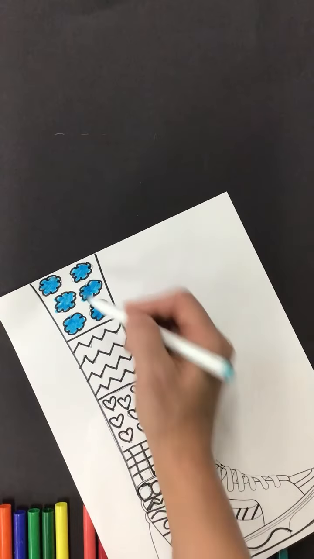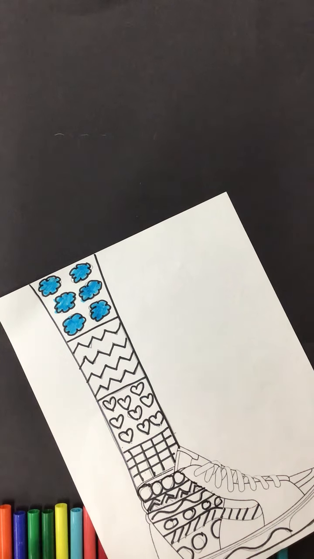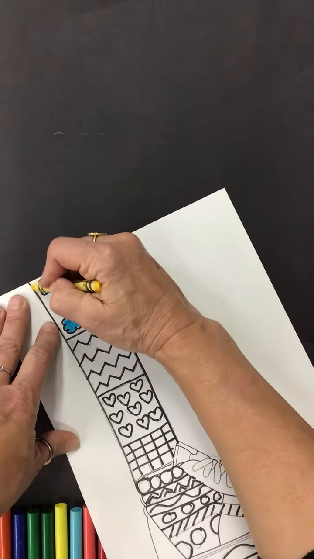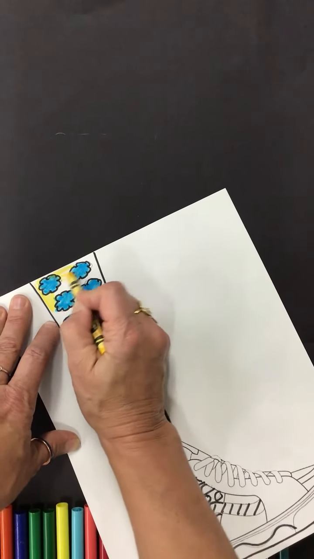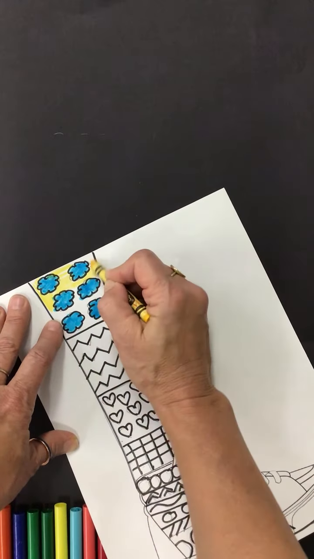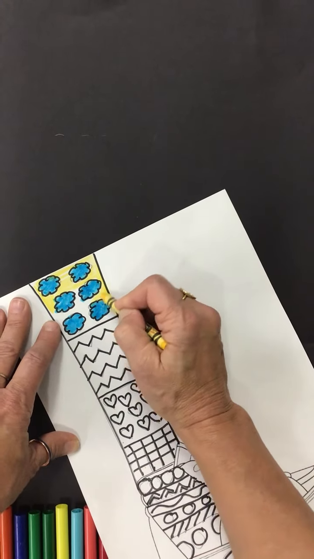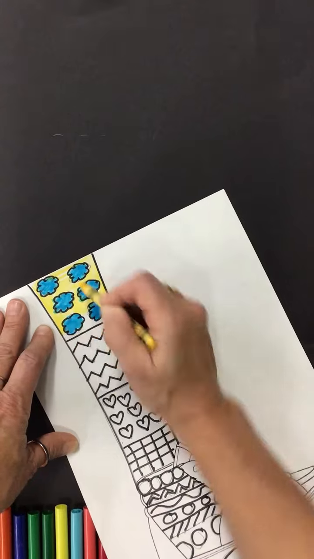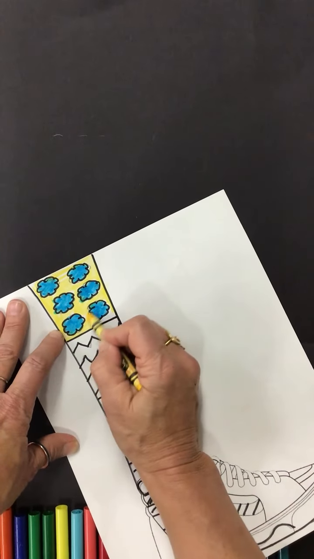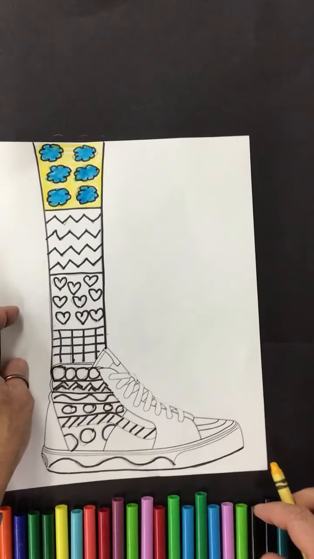Okay, now that I've colored in the objects, then I want to color behind the objects. Now I could use a marker if I want, but I'm actually going to use a crayon. And I'm going to go back here, and I'm going to color the back behind it another color, so I'm going to use yellow. So that really makes those blue clouds stand out. Okay. The more colors you use and the more carefully you color, the prettier it's going to look when you're done.